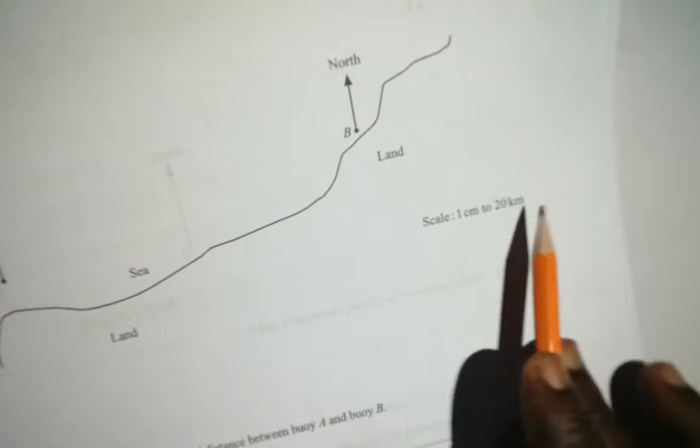To do that, we use our scale, which is 1 centimeter to 20 kilometers. So if 1 centimeter is 20 kilometers, what will be the 11 centimeters we just measured? 11 centimeters, let it be X. And by simple proportion, we can find the value of X. How do we do that?